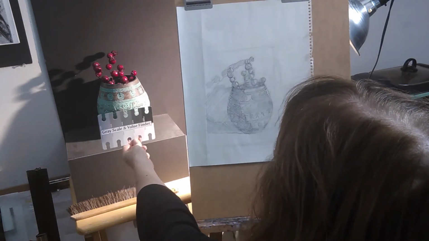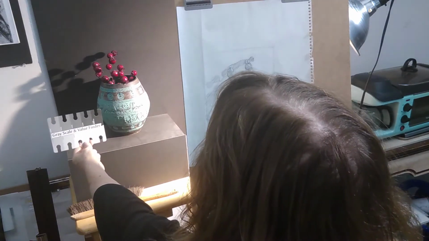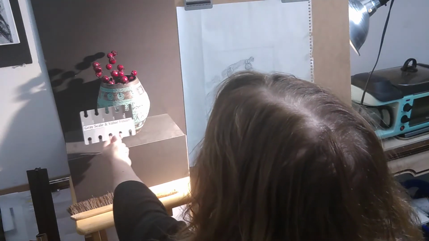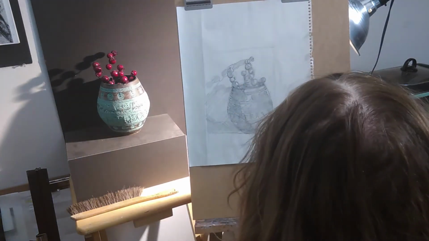You can take your value finder and hold it up against your subject and against your artwork and use that to assess the values.